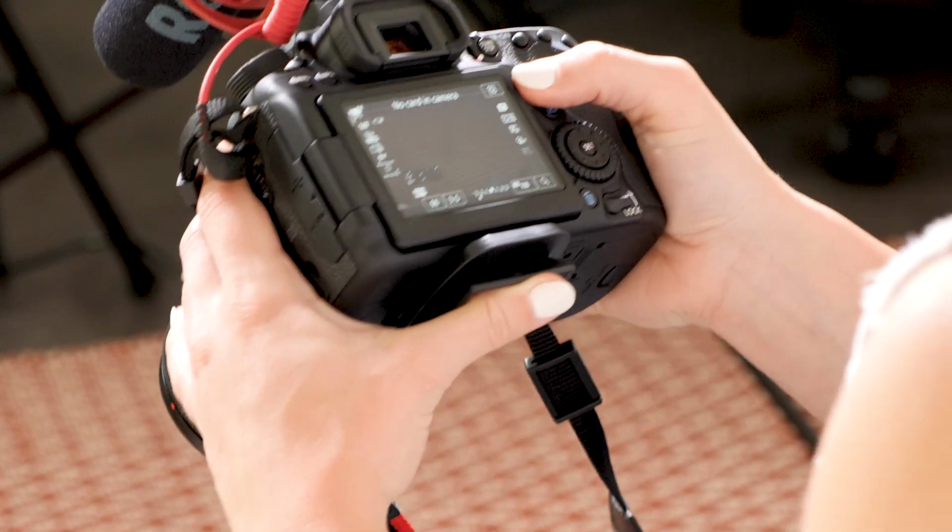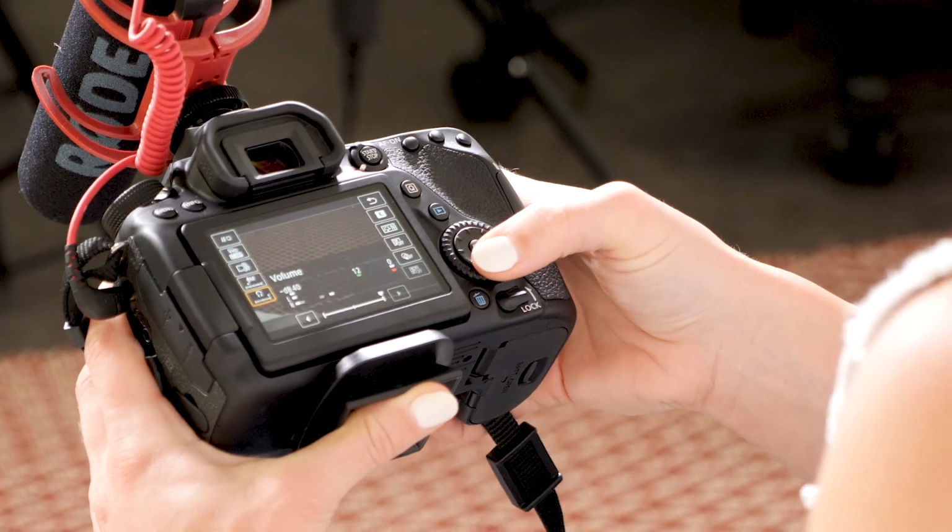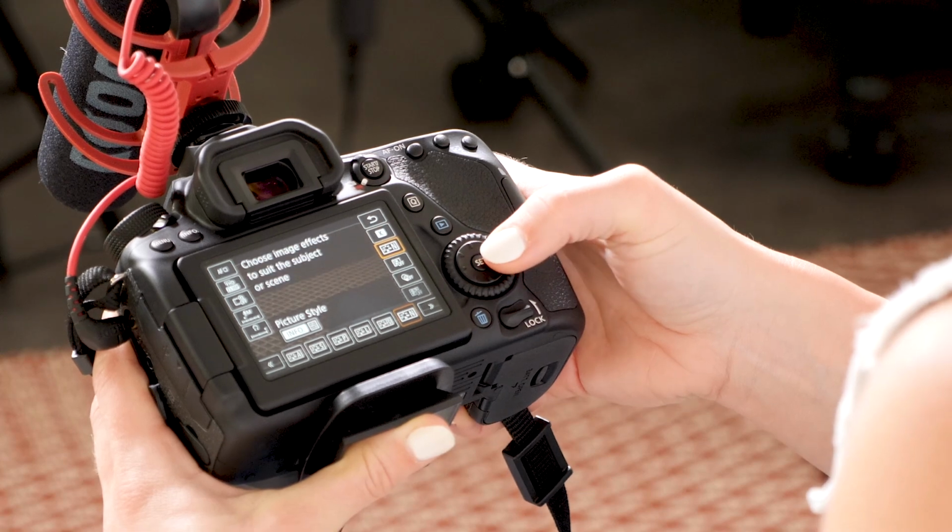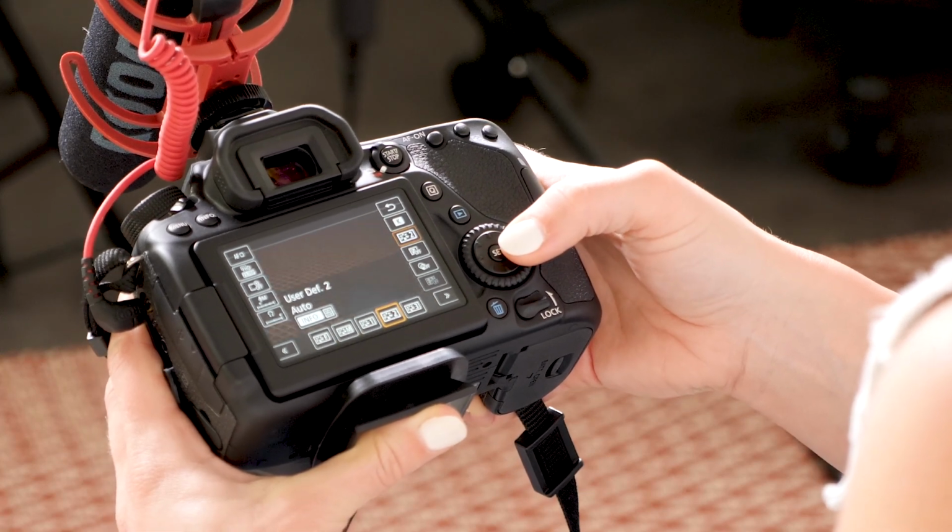Test several different profiles, see what you like. You don't really know what works or what doesn't work until you get into post-production. So really just shoot with several different ones, do a couple tests before you shoot something that is really important. You can also find the color profiles underneath the quick menu and navigate to those by going left and right.